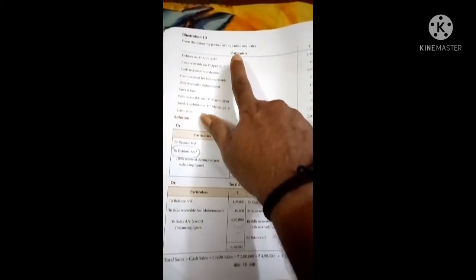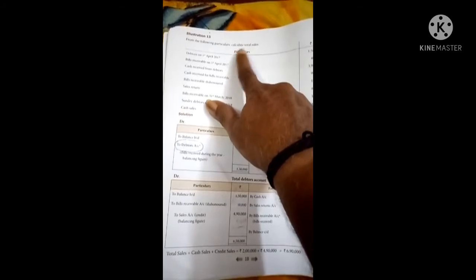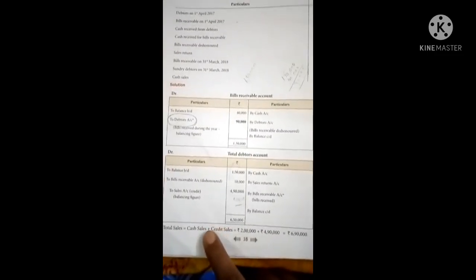In the problem they are asking for total sales. So for finding the total sales, the formula is total sales is equal to cash sales plus credit sales. Cash sales is already given in the sum itself. The amount is 2 lakh. Take that amount, 2 lakh. Credit sales is what we already arrived at from the debtors account. The amount is 4 lakh 90,000. Write that amount, 4 lakh 90,000. While adding 2 lakh and 4 lakh 90,000, the total amount is 6 lakh 90,000. This 6 lakh 90,000 is called total sales.